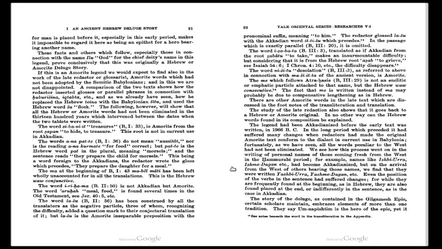For example, names like Ur, Ishmaelite, etc. had become Akkadianized, but on the arrival from the West of others bearing those names, it is found that they were written Ur, Ishmaelite, etc. Even the position of the verbs in the sentence has suffered changes, for while they are frequently found at the beginning, as in Hebrew, they are also found placed at the end or indifferently in the sentence, as is the case in Akkadian. The story of the Deluge, or the flood, is contained in the Gilgamesh epic.